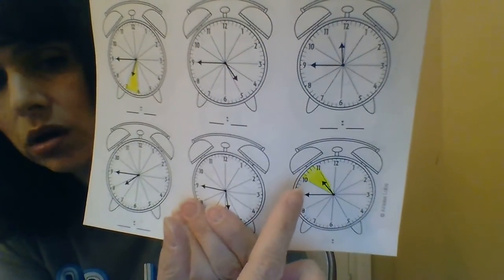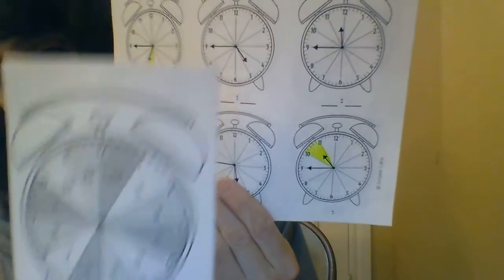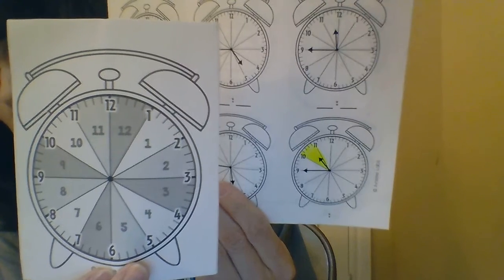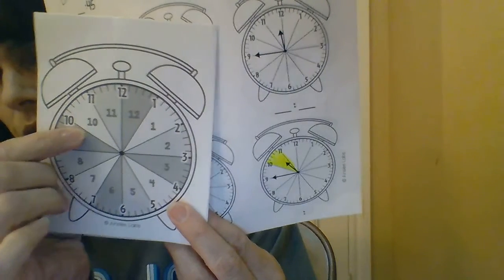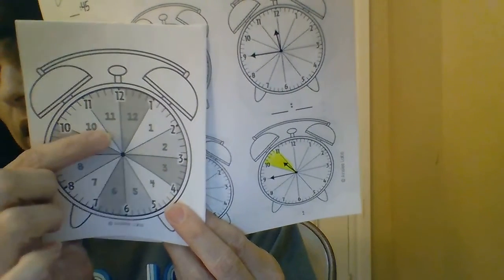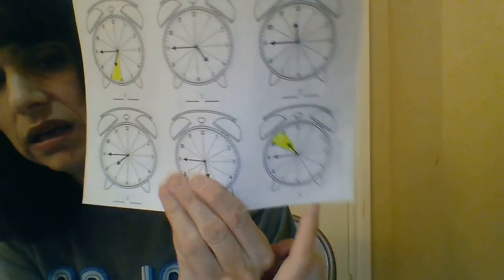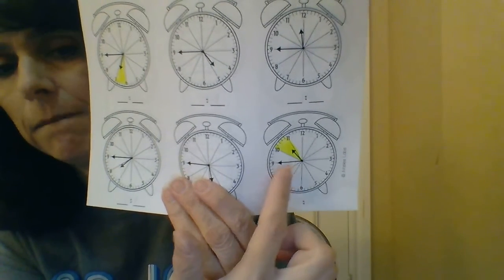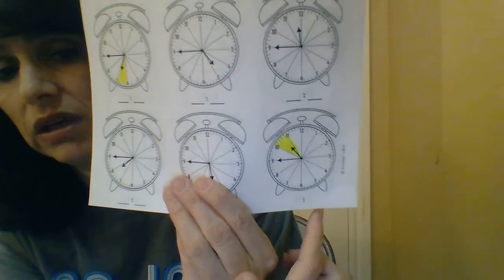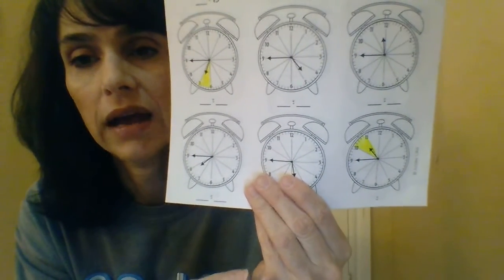What is my hour? We're in between a 10 and an 11, okay? Look at your chart. What is in between a 10 and an 11? It is the 10 o'clock room because it's right here and it's in between the 10 and the 11. So it's 10 o'clock. The hour is 10. What is my minute? It's to 9, which is 45. So it is 10:45.